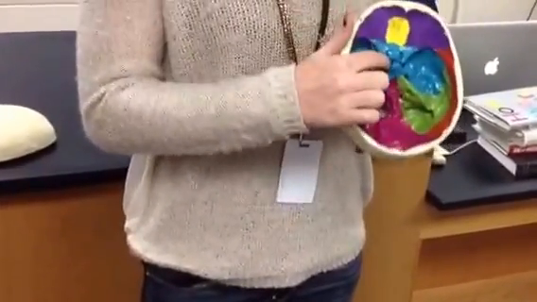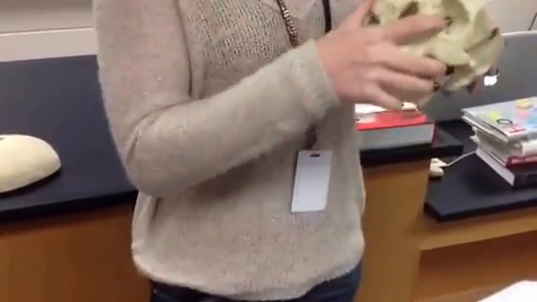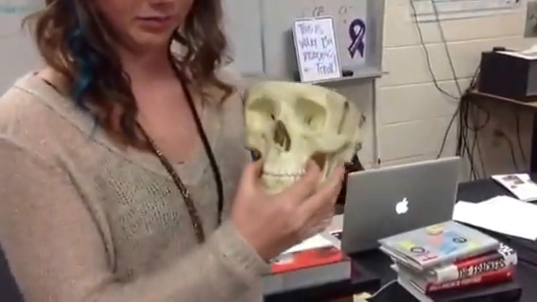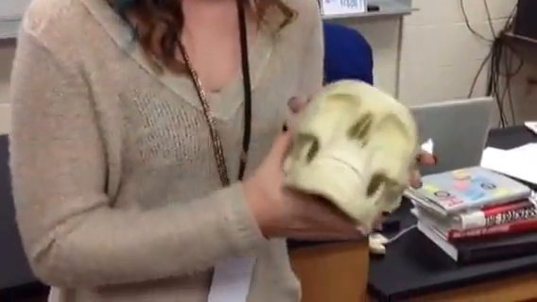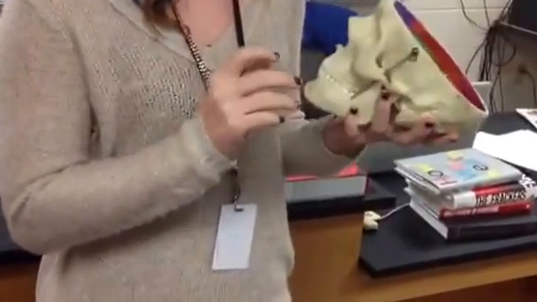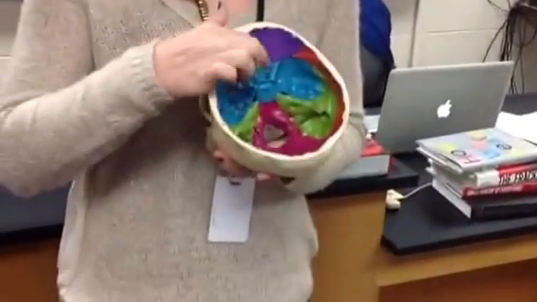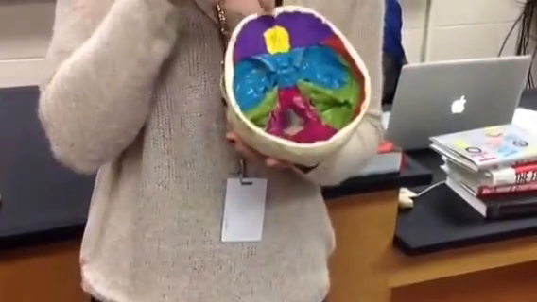The sella turcica is right here. The maxilla is right here. The palatine is right here. The ethmoid bone is right here, the yellow. And then the cribriform plate is this little bone.